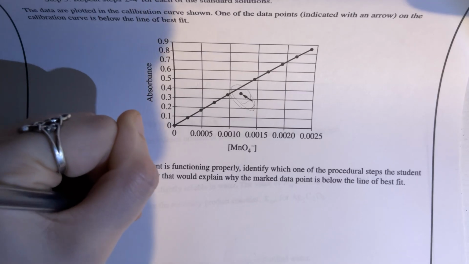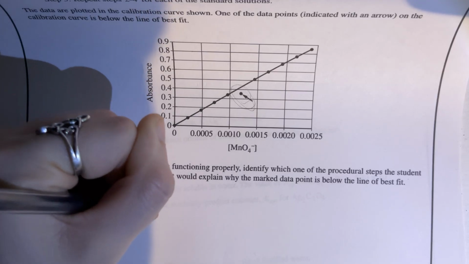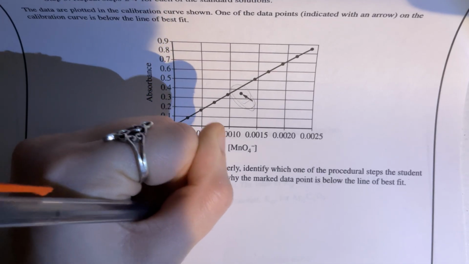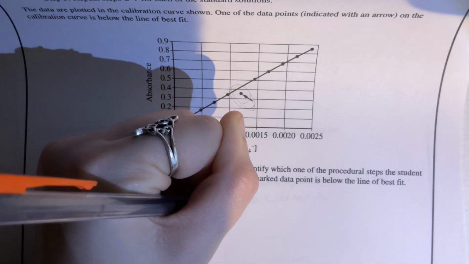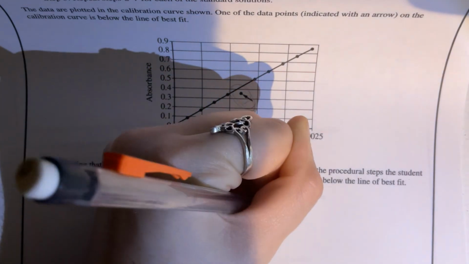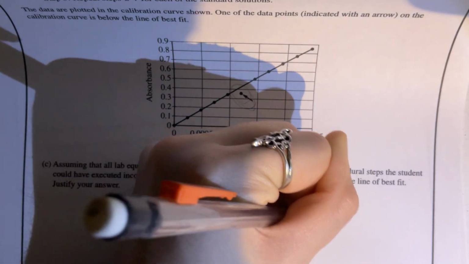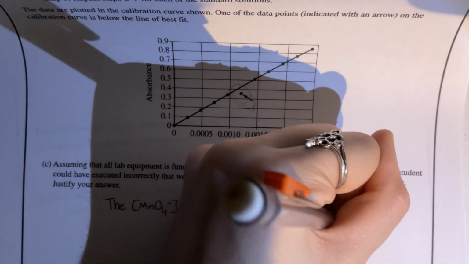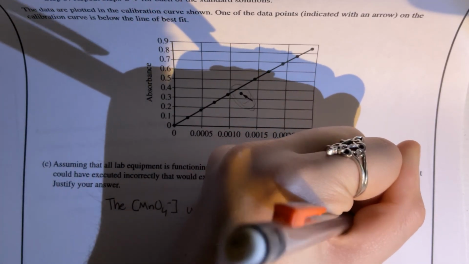The concentration of MnO4 minus was too low. Step 3 was incorrectly done.